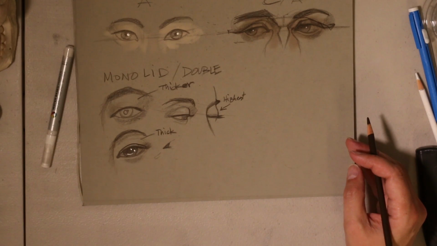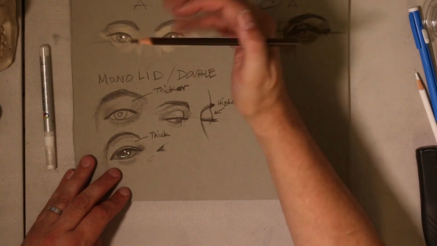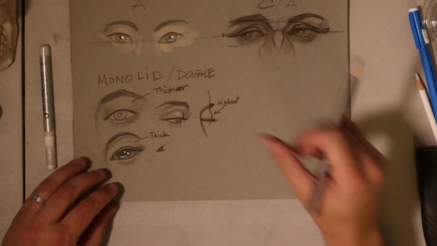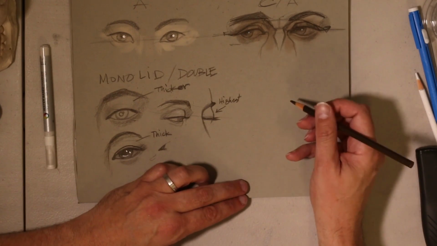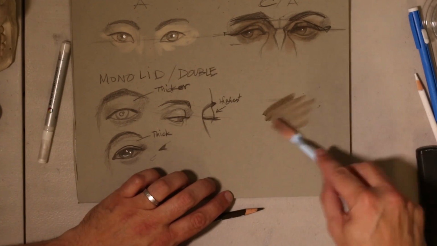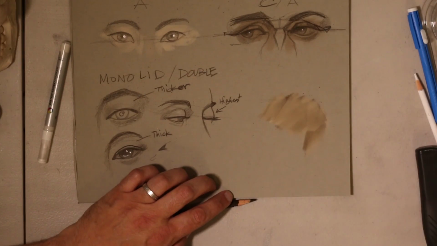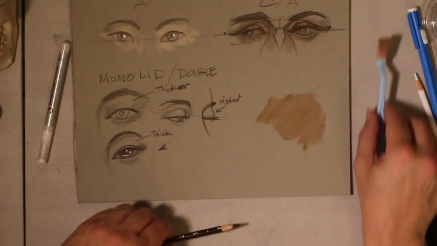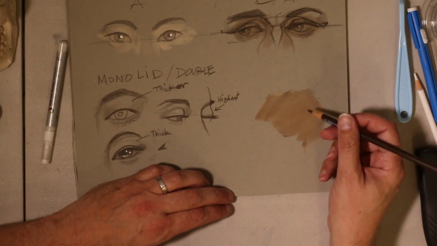And then let's look at the Caucasian African. There's kind of a lot more going on. A lot more plane changes, a lot more lids, a lot more kind of anatomy showing. Let's go ahead and put some tone down. See what we can sculpt out of here.